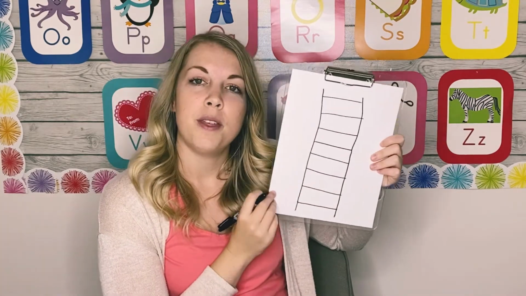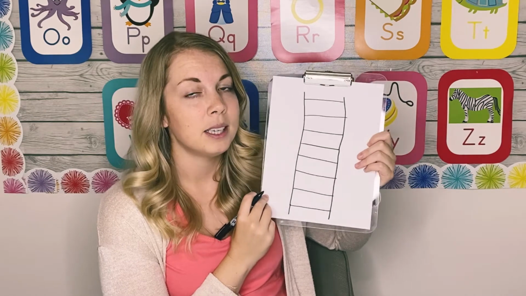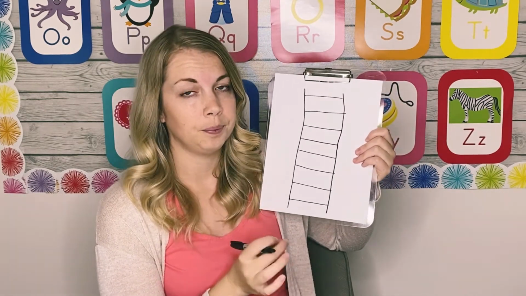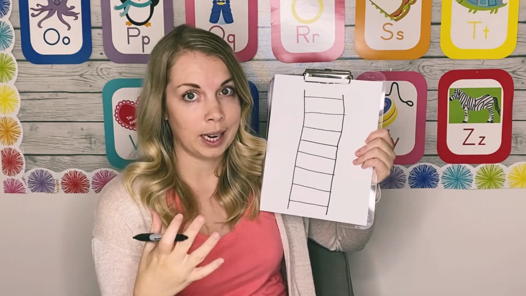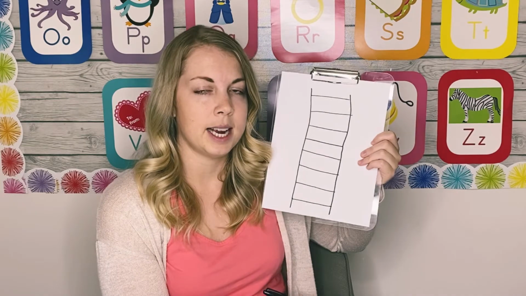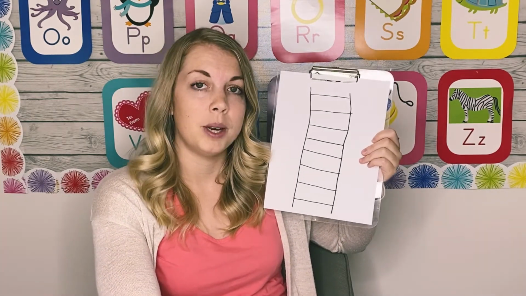And what you're gonna do with this is you're going to work on phoneme manipulation. So what that is, you are changing one of the sounds in a word. This is like an oral activity. So you are going to be giving them directions. They're going to be writing it down, and you're gonna see how well they are listening and manipulating those sounds.